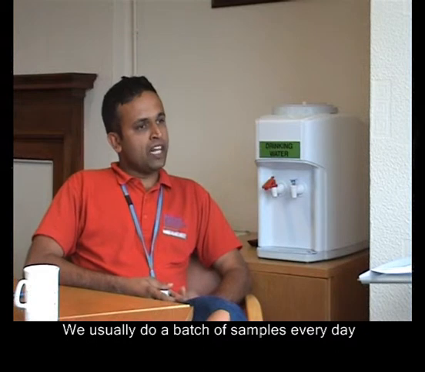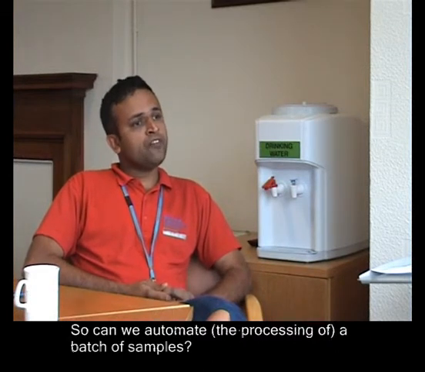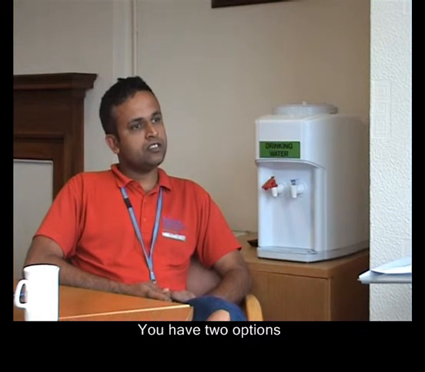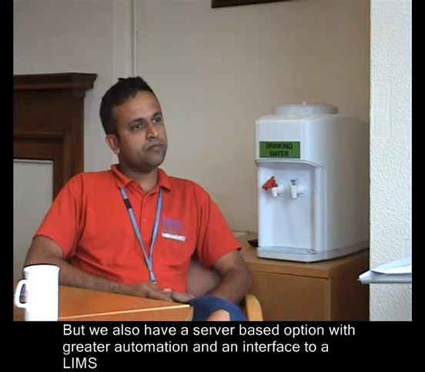We usually do a batch of samples every day, it's more than one sample at a time. So can we automate a batch of samples? You have two options. As standard, you can set up a batch once you have run a blank. But we also have a server-based option with greater automation and an interface to a LIMS.